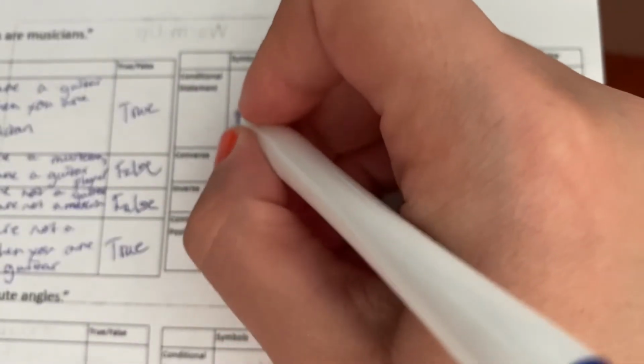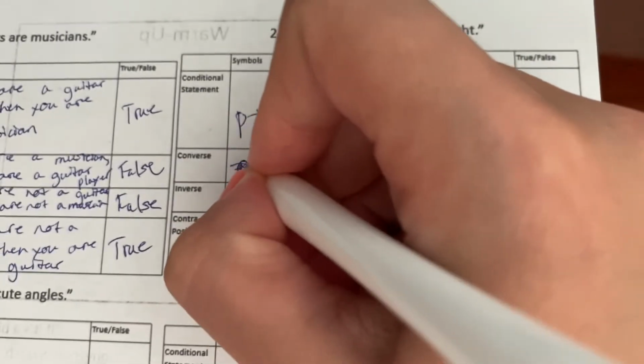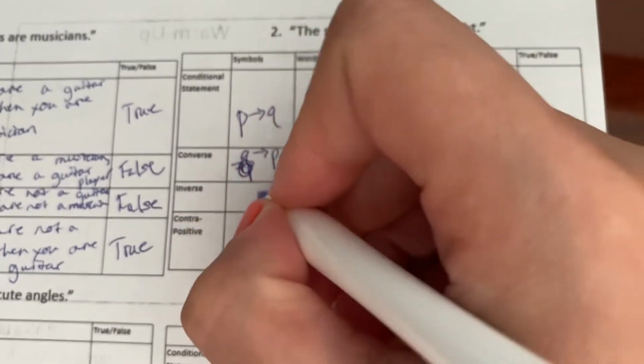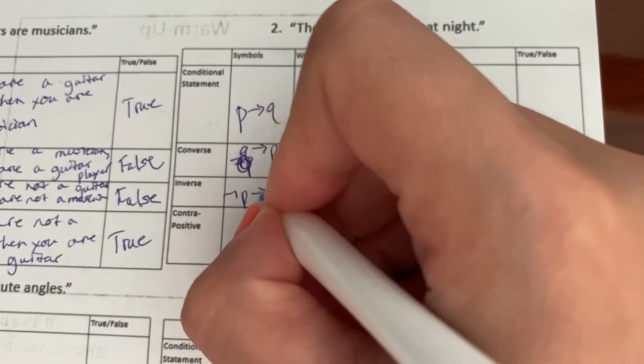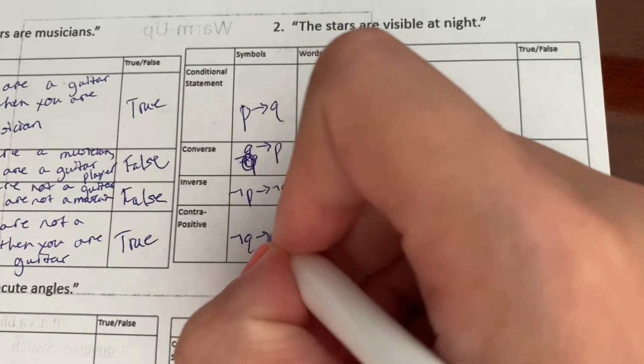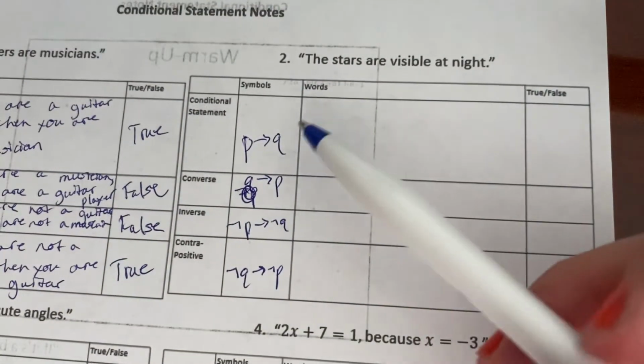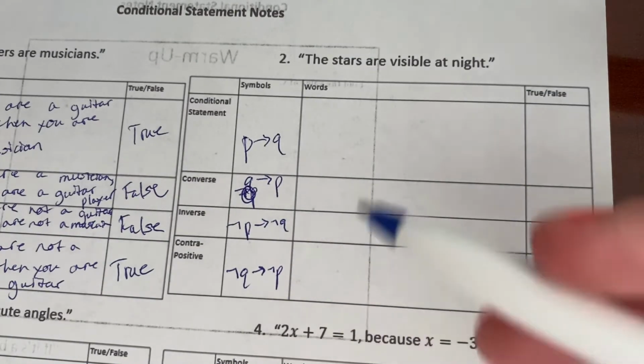All right, the stars are visible at night. P then Q, not P. Oh wait. Q then P, not P, then not Q, and then not Q, then not P. All right, so I'll go ahead and write all these out so that way you know what you're doing.